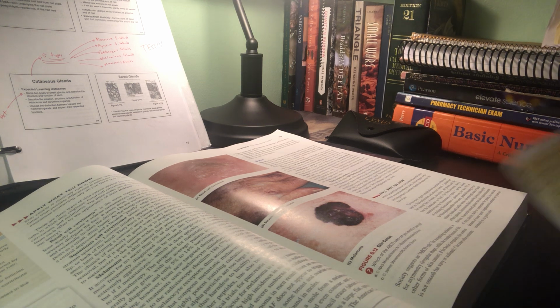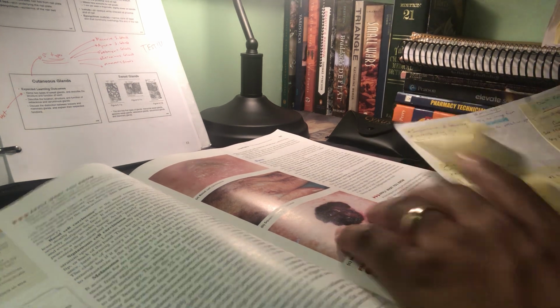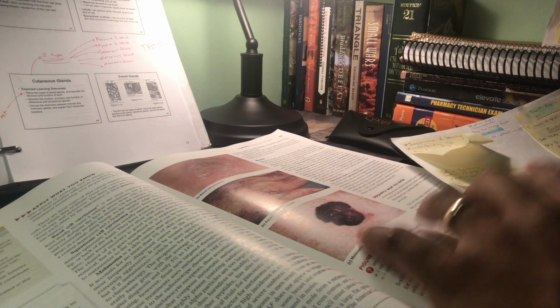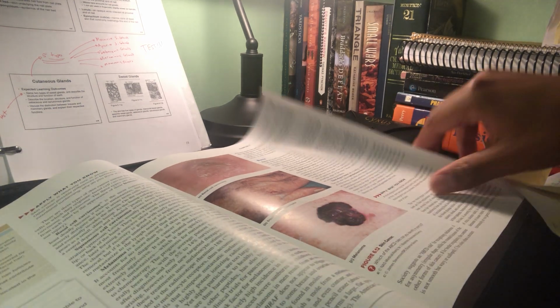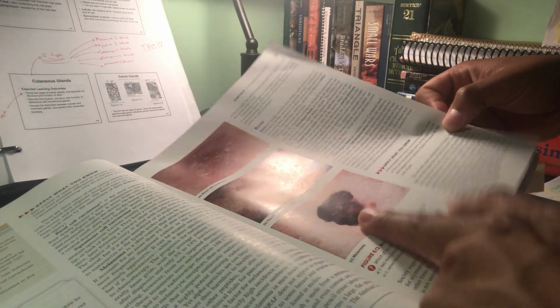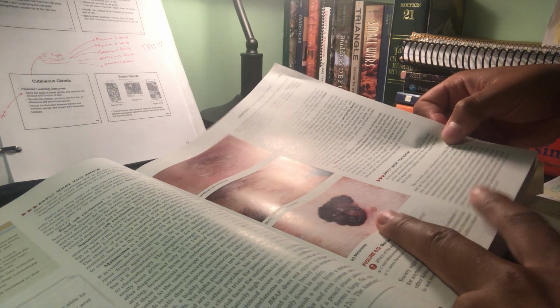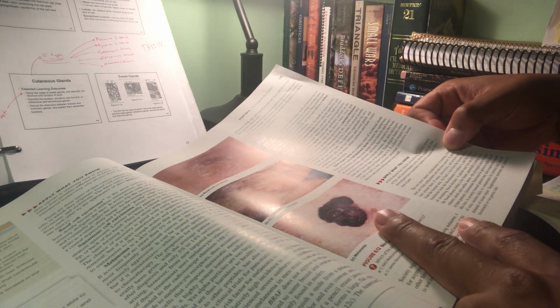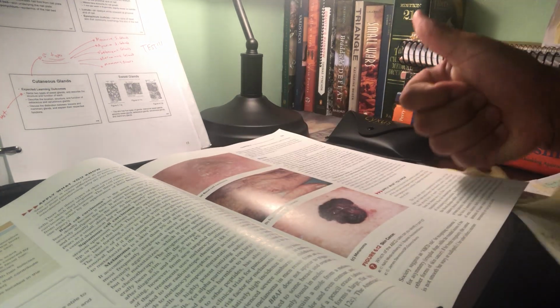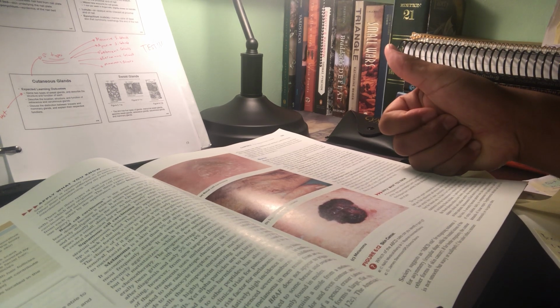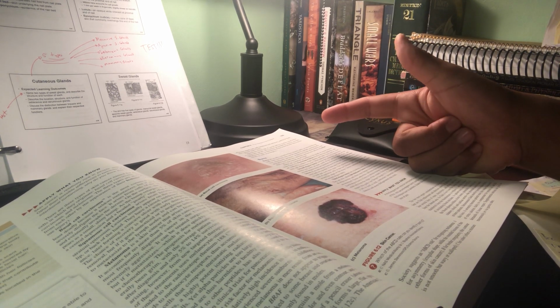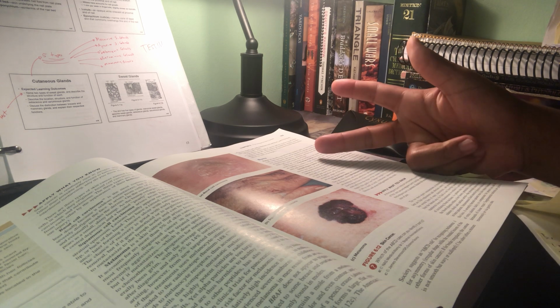So now we have the ABCD of melanoma. It's a mnemonic that he wants us to memorize. Right here, page 193. If this irregularity on your skin is asymmetrical, that's your A. A is for asymmetry. B is for border. C is for color.